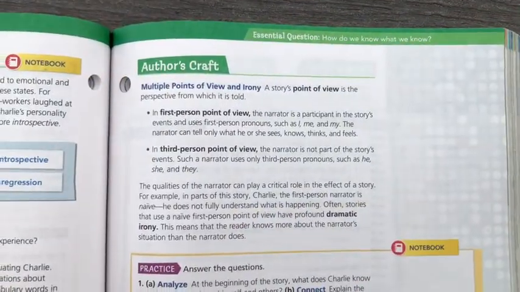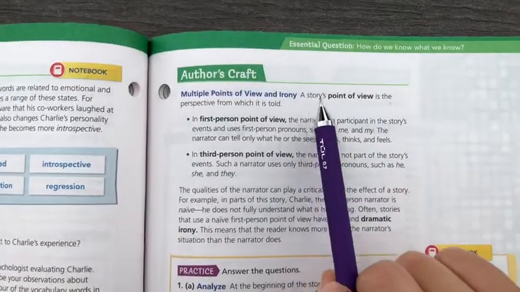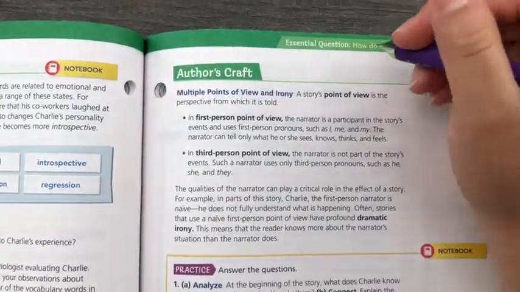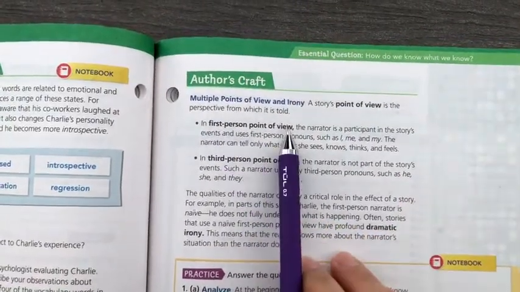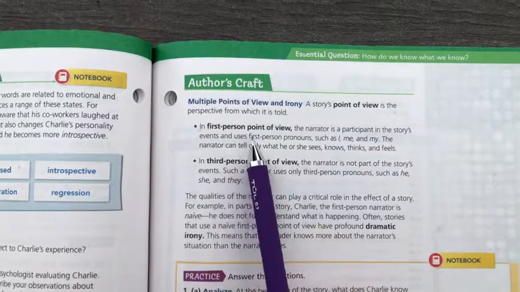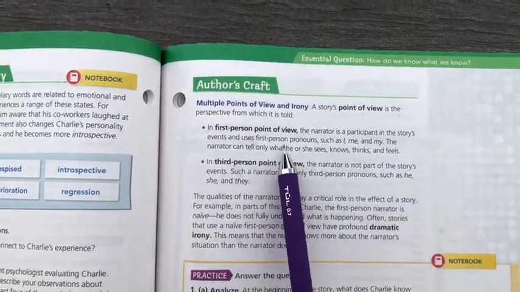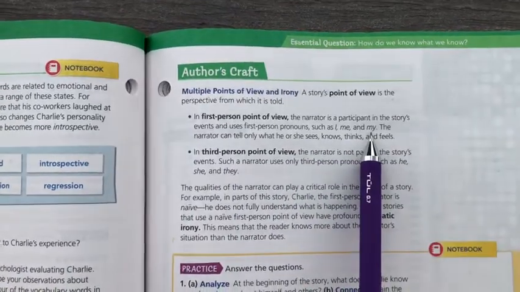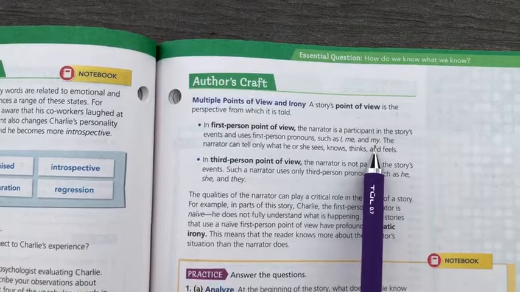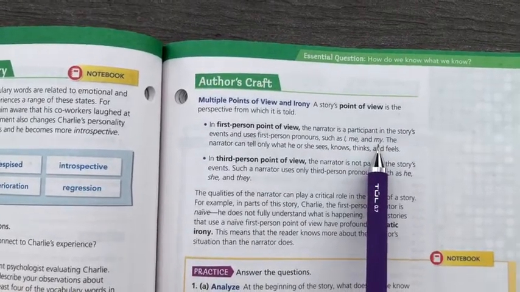I also want to review narrative points of view and how they contribute to irony. A story's point of view is the perspective from which it is told. In first person point of view, the narrator is a participant in the story's events and uses first person pronouns such as I, me, and mine. We can see that Charlie is definitely first person, right? He's writing in the form of a diary, so of course it's going to involve him.